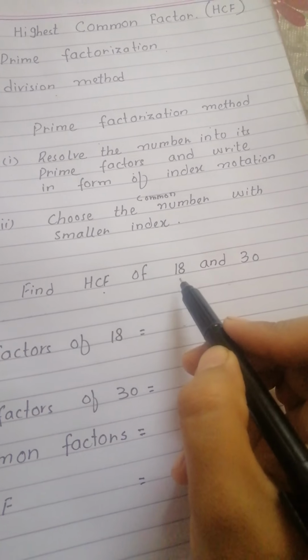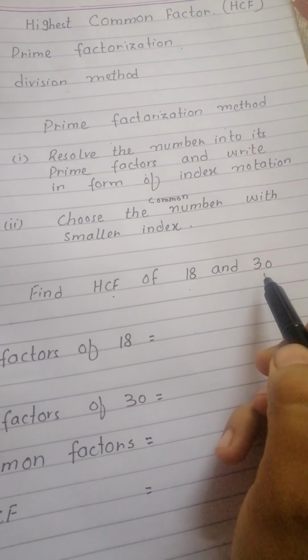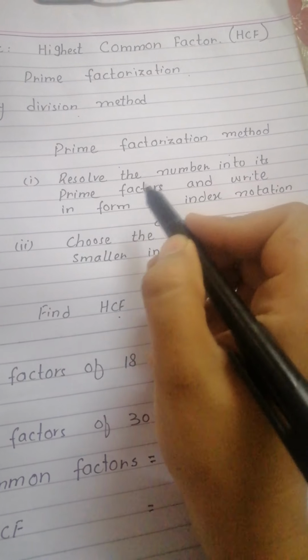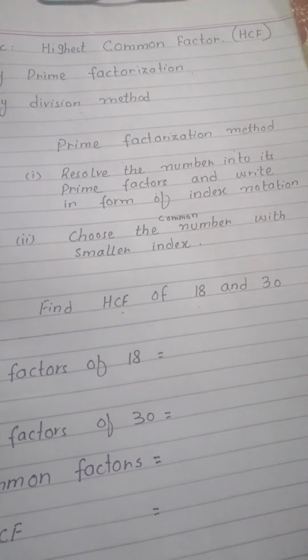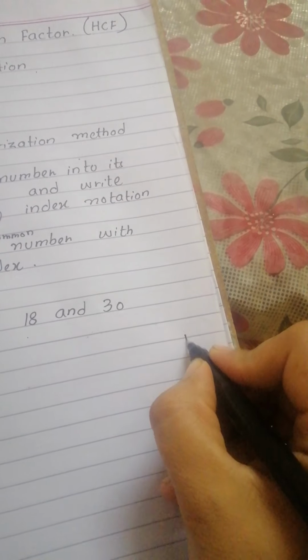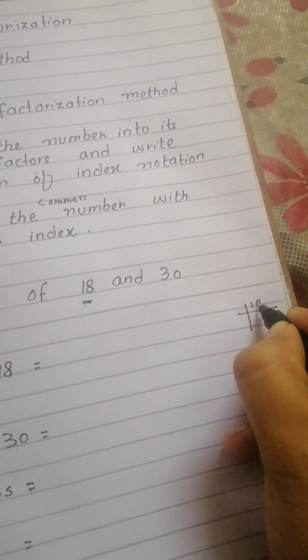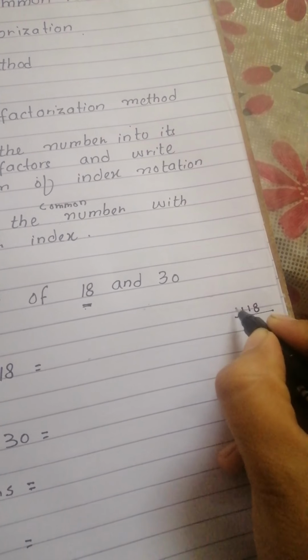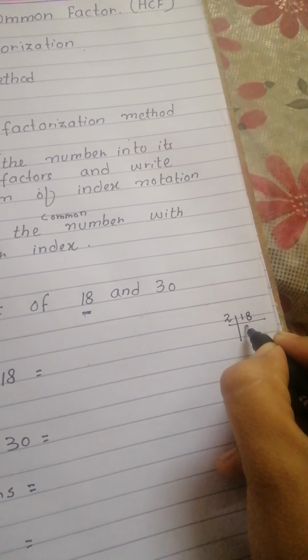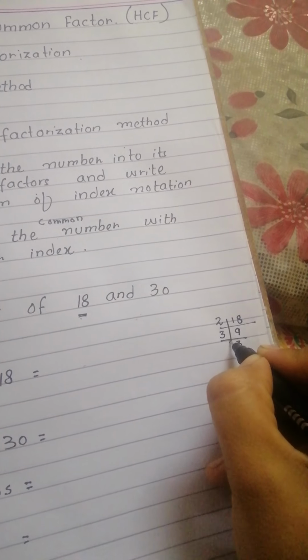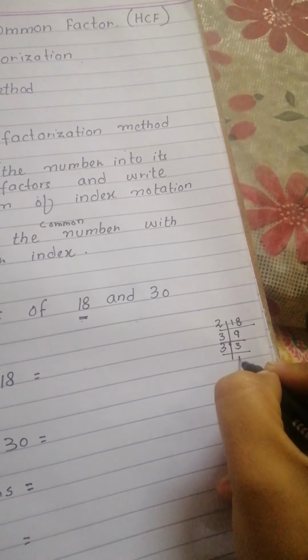Find the HCF of 18 and 30. Right, my first step is to resolve the number into its prime factors and then write it in the form of index notation. So in my rough column I am going to take the prime factors of 18 first. 2 times 9 is 18 and 3 times 3 is 9 and 3 times 1 is 3.